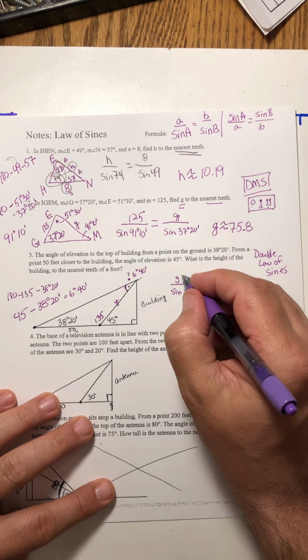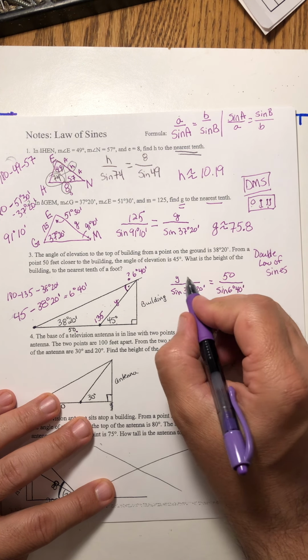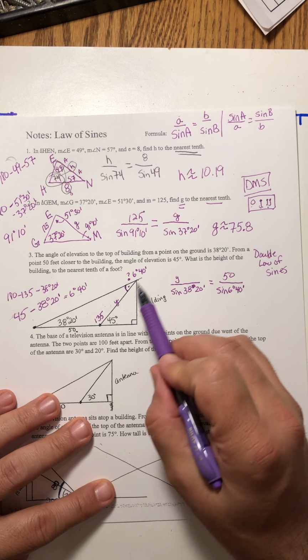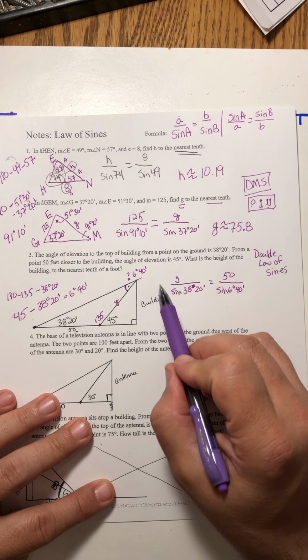All right, so now we have to find side y. And we're not even going to bother rounding off, so I'm just going to do law of sines on this answer.